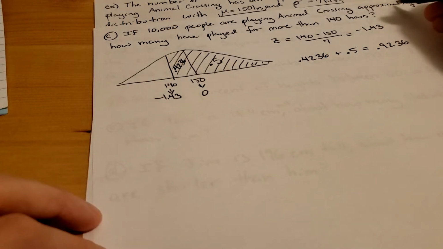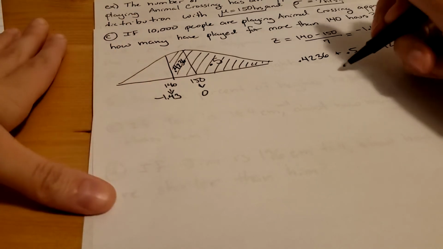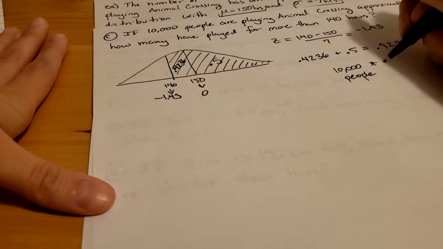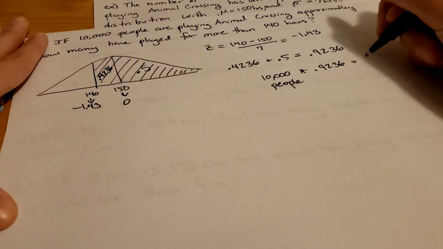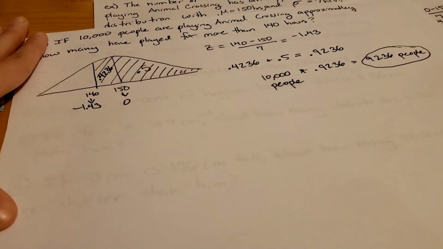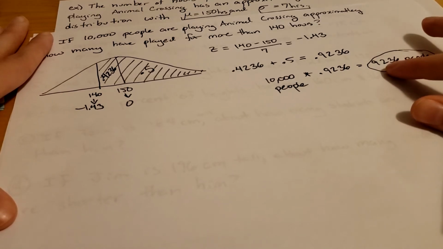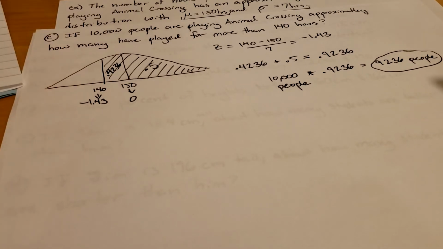But they didn't ask us for a percentage. They asked us about how many people have played for more than 140 hours if there were 10,000 people playing. So what we now have to do here is take 10,000 people times 0.9236, and that's going to give us 9,236 people. Depending on these problems, sometimes you may need to round. If this came out to something like 9236.5 people, you would have to either round up or down because you can't have fractional amounts of people.